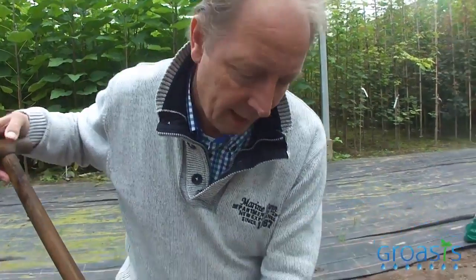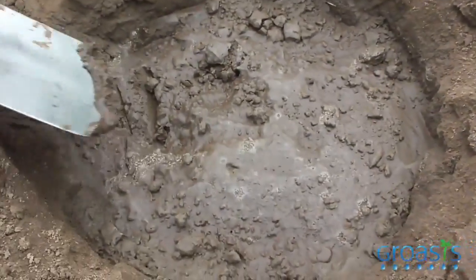Now we're going to the other planting hole where we have left the capillary system intact, and we have seen that the water went a little bit slowly downwards into the soil. So you think that the drainage is less, but now you will see that this soil has been drained very well.